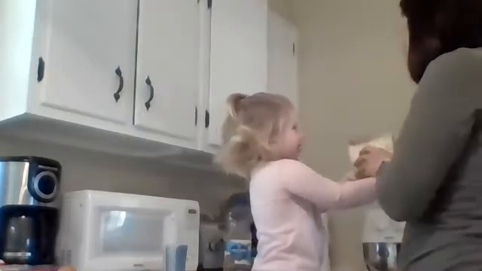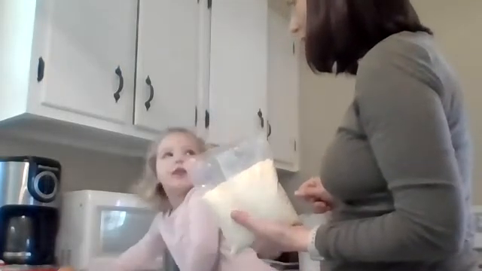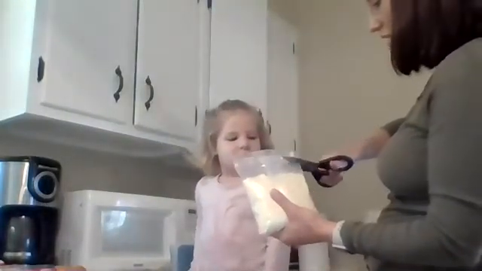Now we need to open the bag. Yeah. What could we use to open the bag? Look and see what we have. What are those? Scissors. All right, tell me, we need scissors to open the bag. Good. All right, let's cut, cut, cut.